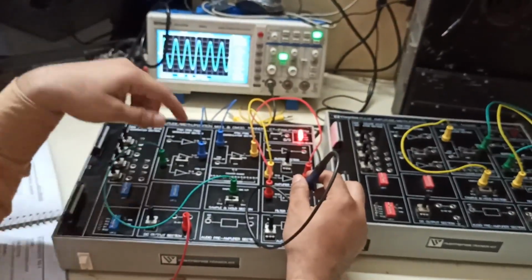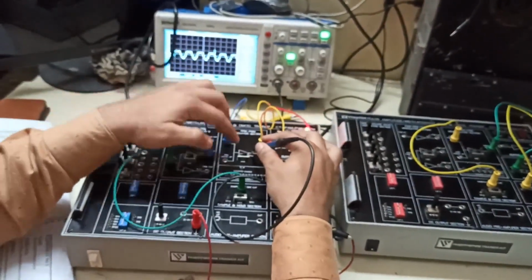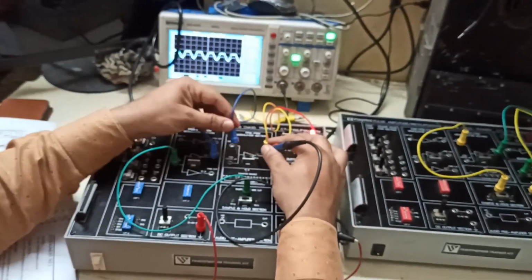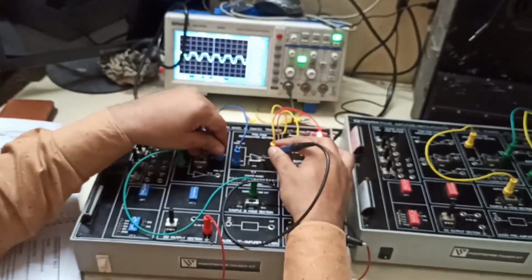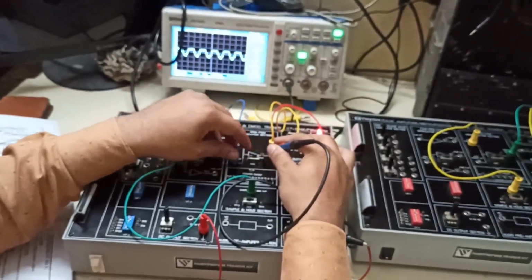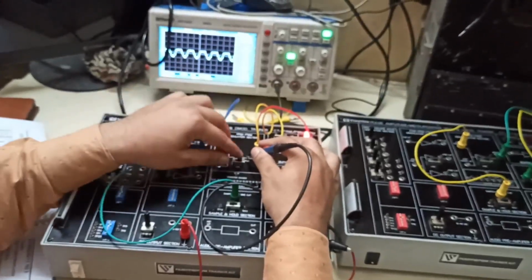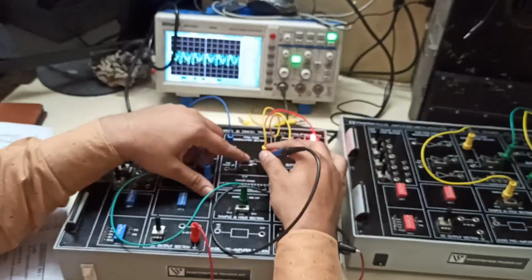So you have to keep in mind that for the output of PWM the switch has to be in the right, and for PPM the switch has to be in the left direction. So please keep that in mind. For PWM you will need the switch to be in right.